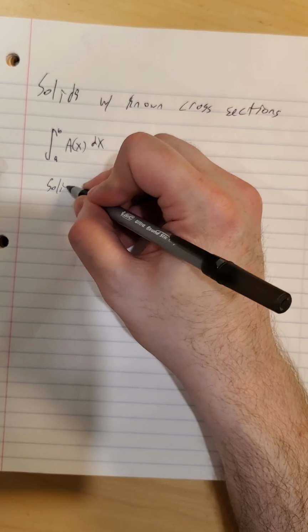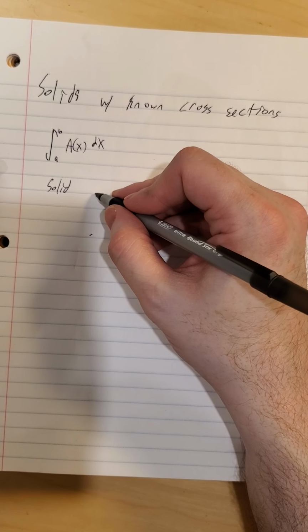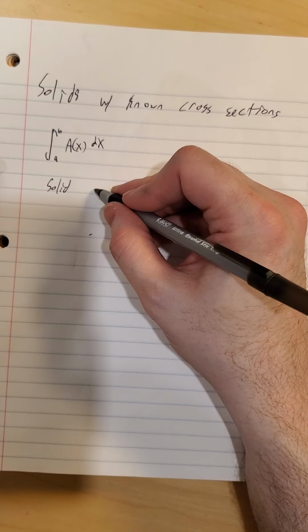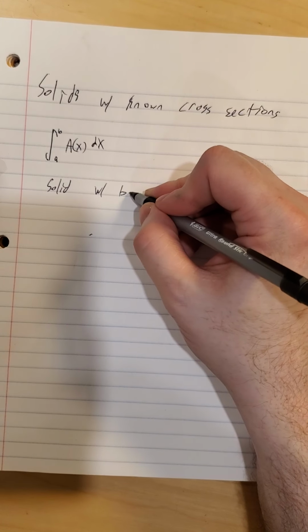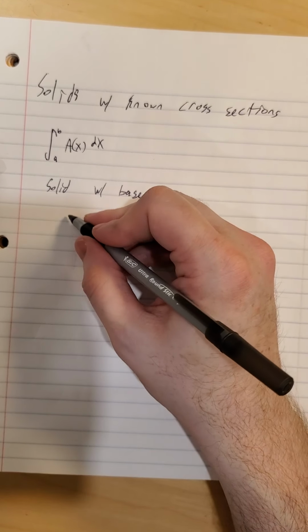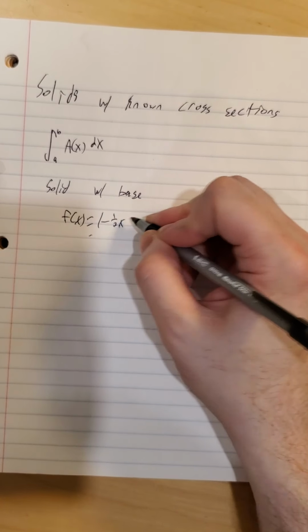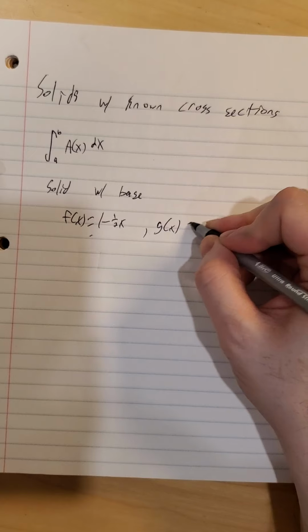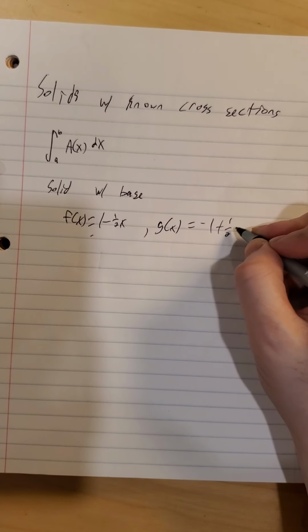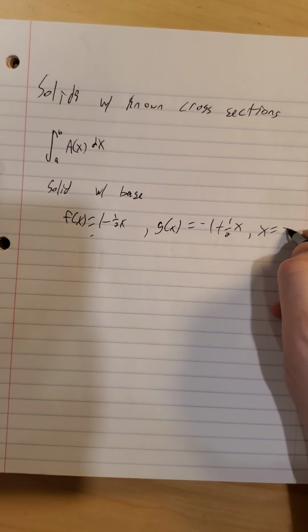So we'll take a look at a solid formed by having a base of f of x is 1 minus half x, g of x is negative 1 plus half x, and x equals 0.